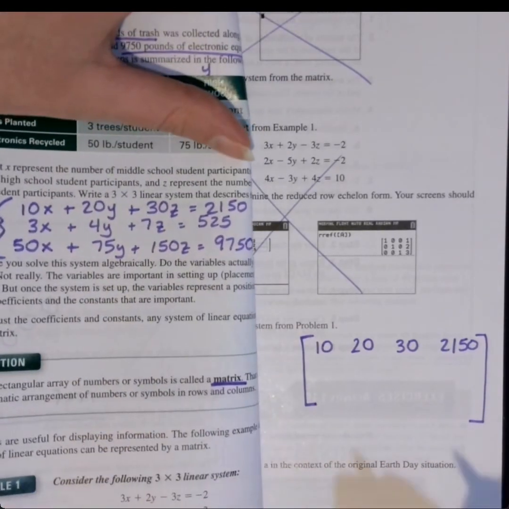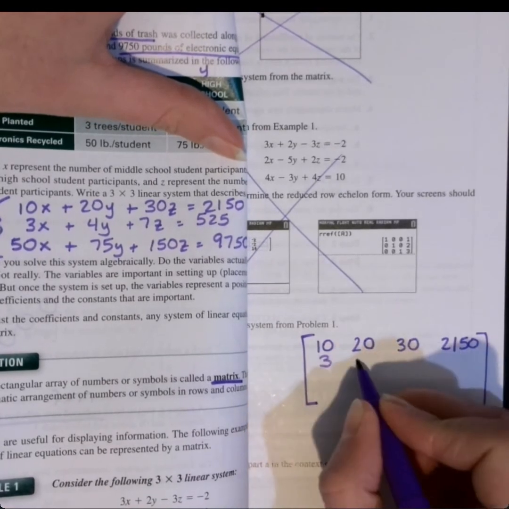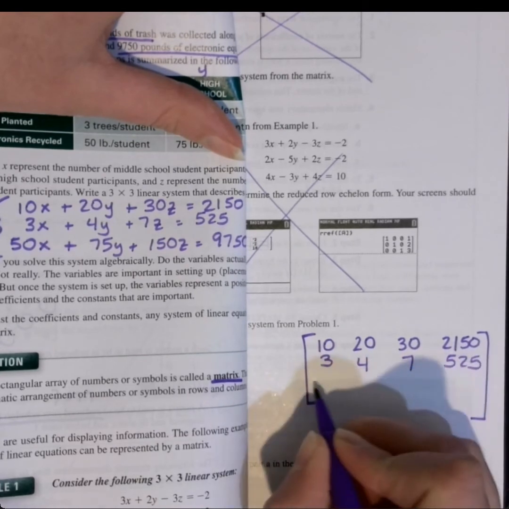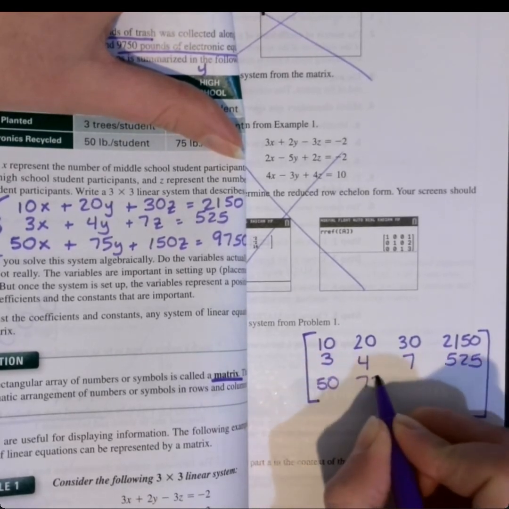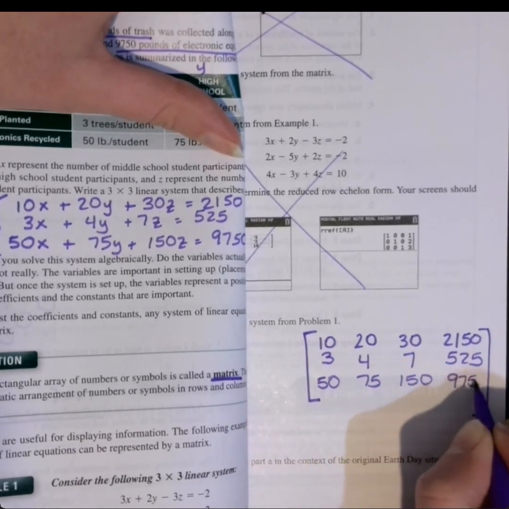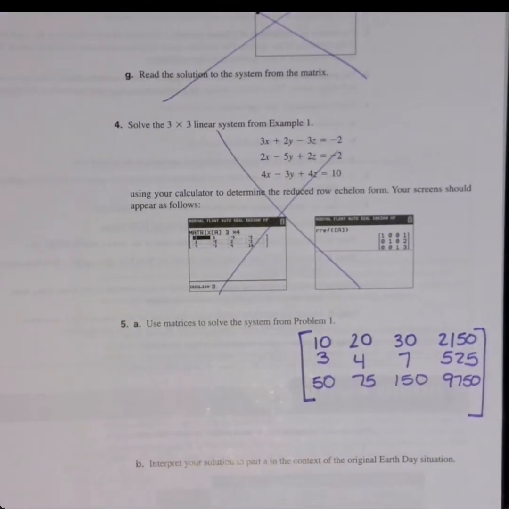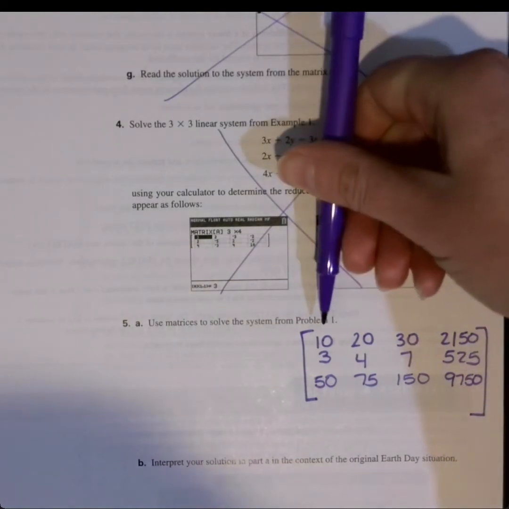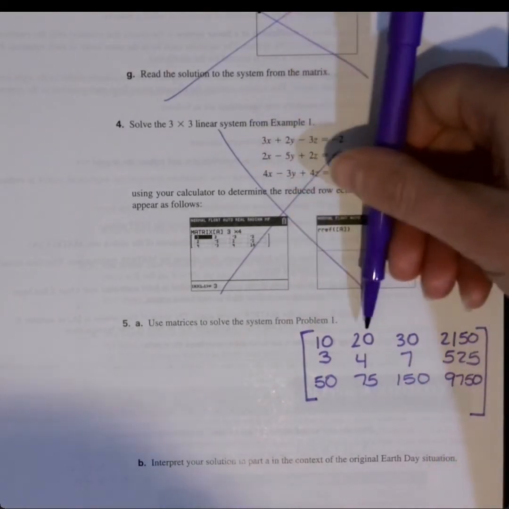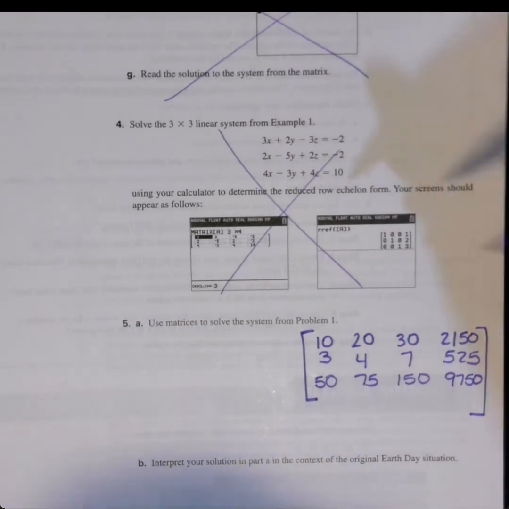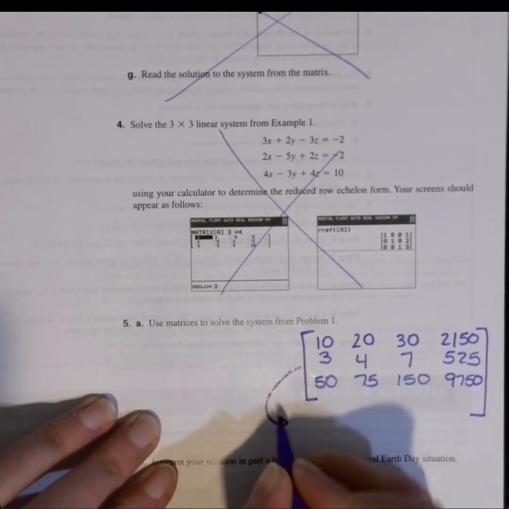For the next row, we have 3, 4, 7, and 525. And the last row, we have 50, 75, 150, and then 9,750. So in the matrix, we should see that each row is a new equation, and each column is for a variable, x, y, z, and then a solution value, a constant. Okay, so I need to solve this. So I need to get this matrix into row-reduced echelon form.